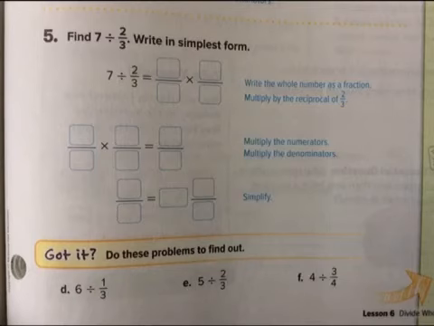Okay, I'm jumping ahead to example 5. I want you to please take a look at example 4 on your own so you can understand method 1 and method 2. But please, you can pause the video now if you want to read through example 4.